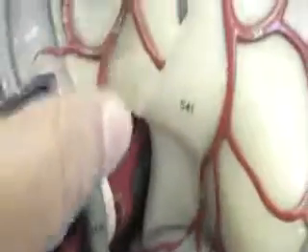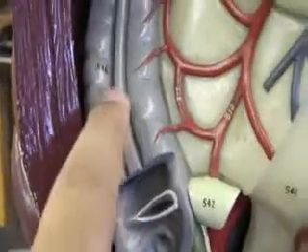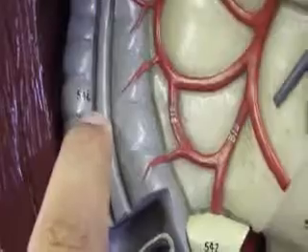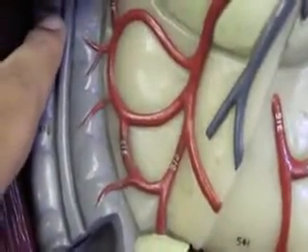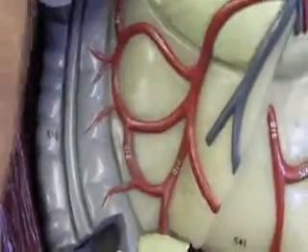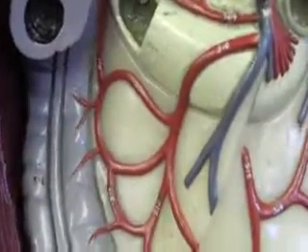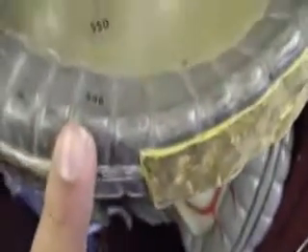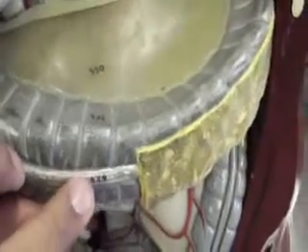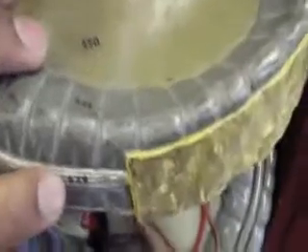So this whole thing here is part of the large intestine. The first part is 546, the ascending colon. Then we have 547, which is the right colic or hepatic flexure, because it is close to the liver. If we look over here, it turns into the transverse colon, which is 548, and then 549, which is the taenia coli. This is taenia coli on the transverse colon, very important.